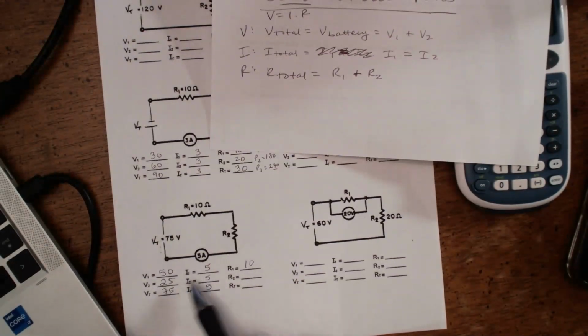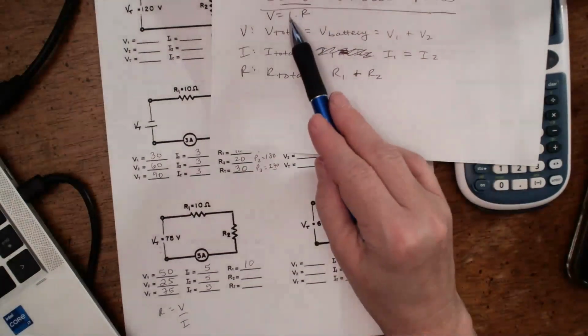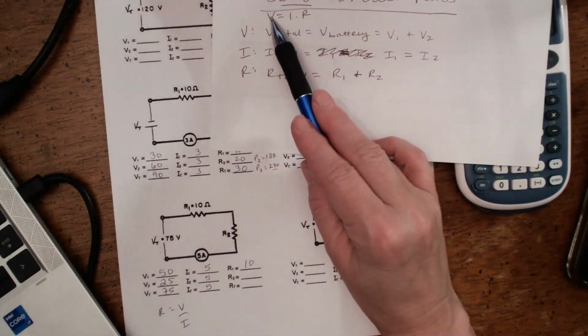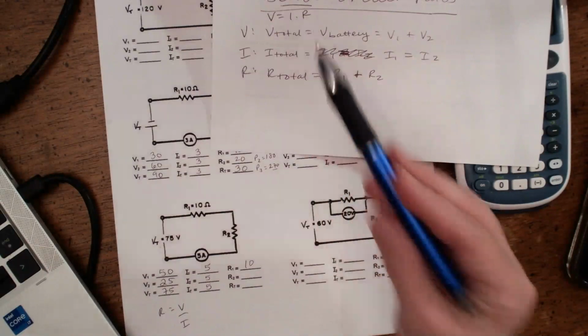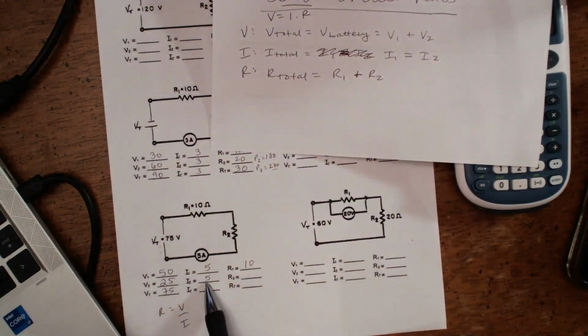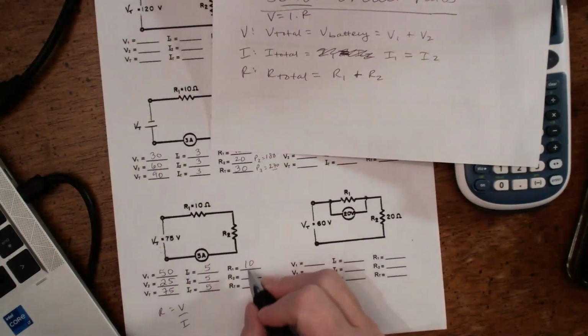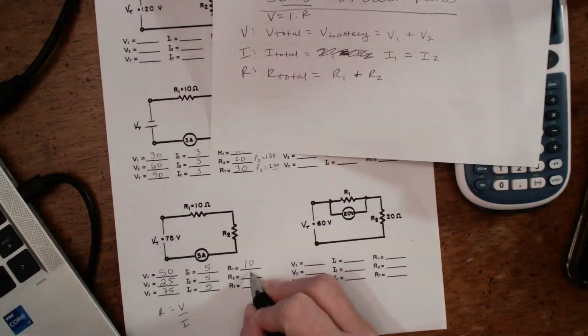Then I've got another Ohm's law here where I can get my resistance value. Here I'm going to have to divide voltage by current. Okay, just using Ohm's law, solving for resistance. So I divide voltage by current. So I'm going to divide 25 by 5 here. And that's going to give me 5.